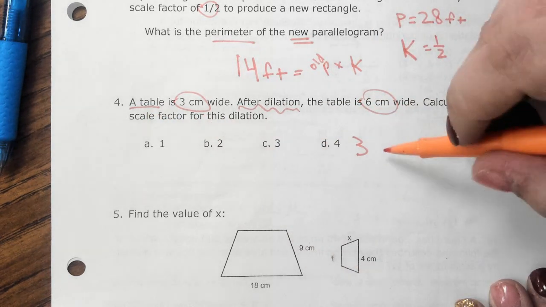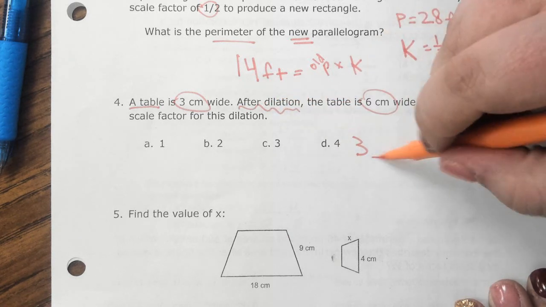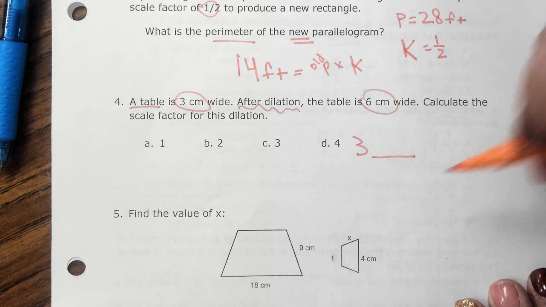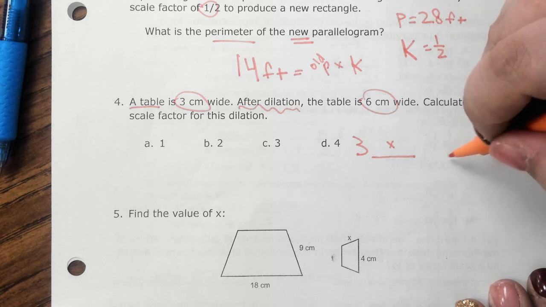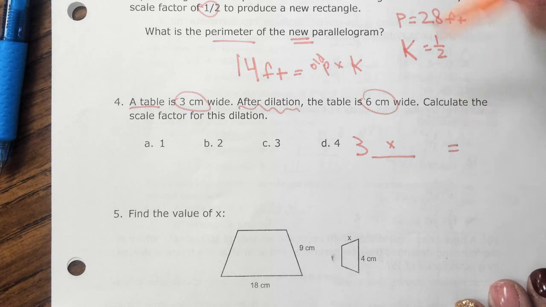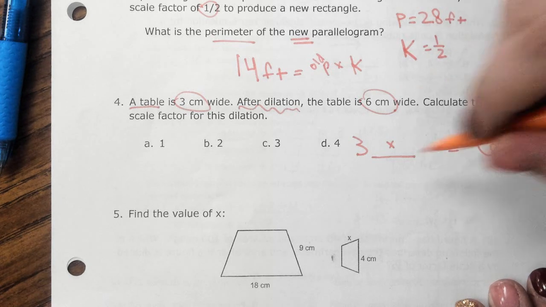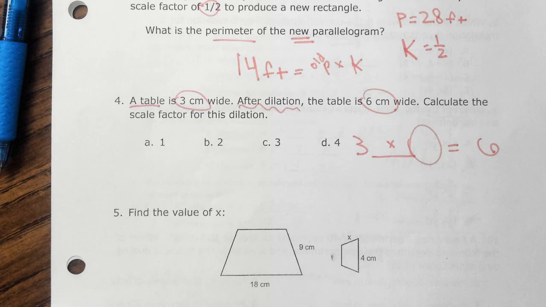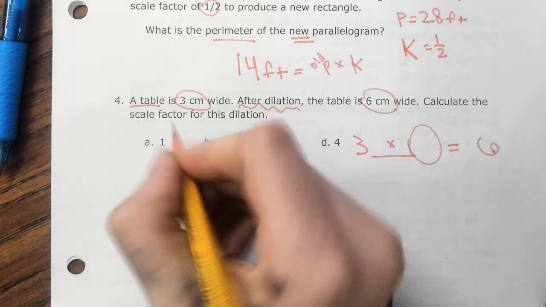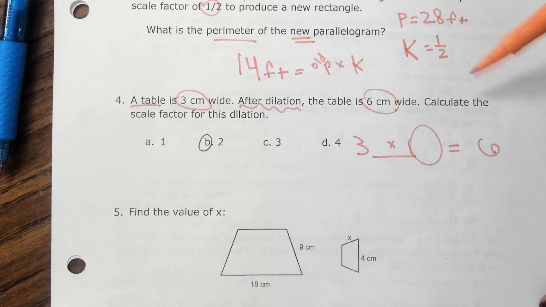And there was a dilation. What does a dilation mean to do? Multiply. And after we multiplied, we got 6. So 3 times what is 6? 2.